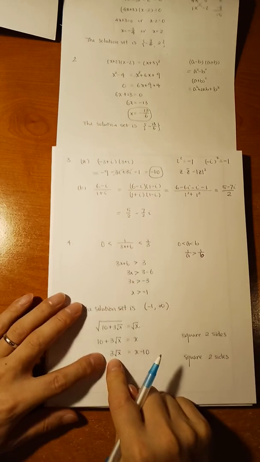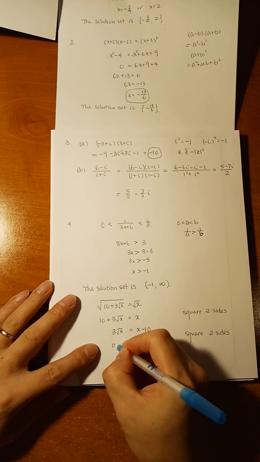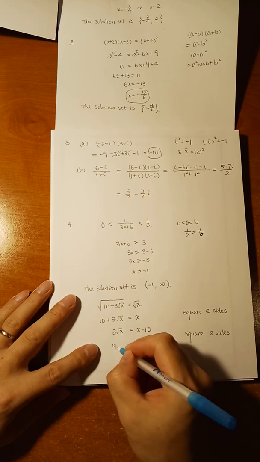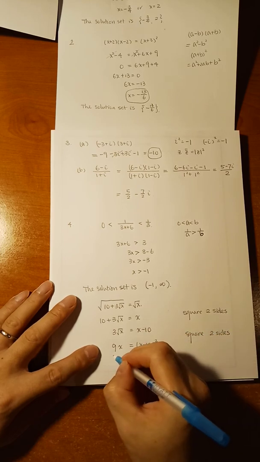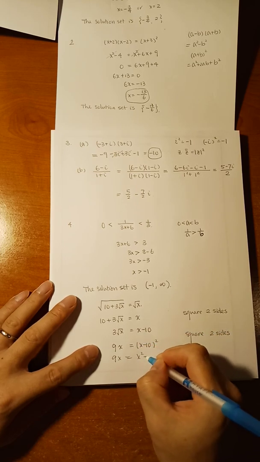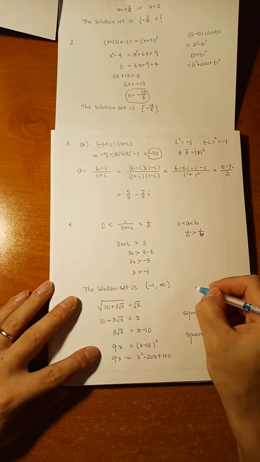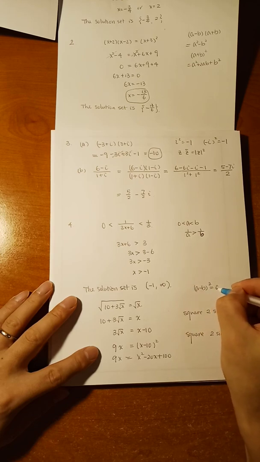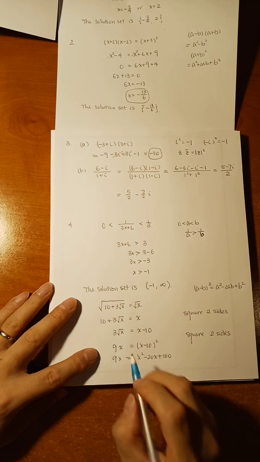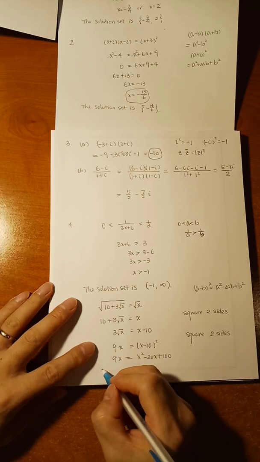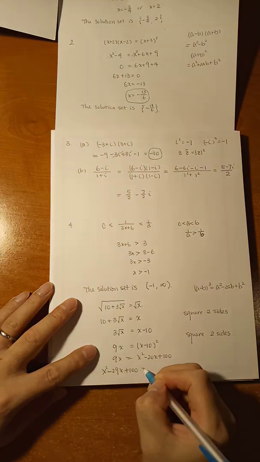Square two sides here. The left side you have to square 3, you have to square square root of x. So you square 3 is 9. Square root of x squared is x. Right side is x minus 10 squared. So 9x is equal to x squared minus 20x plus 100. In this place you use a minus b squared is a squared minus 2ab plus b squared. Okay, so you move 9x to the right side, you will get x squared minus 29x plus 100 is equal to 0.